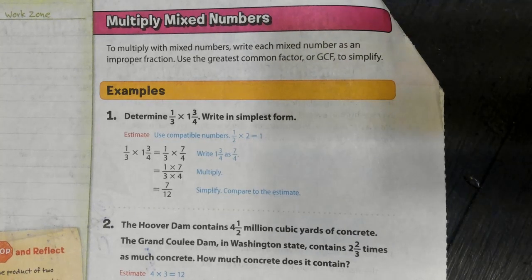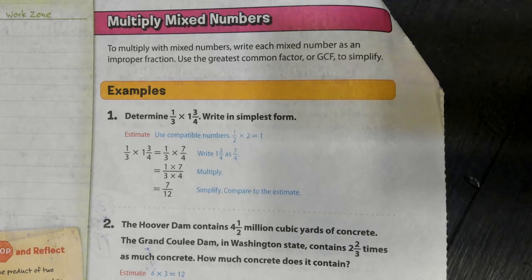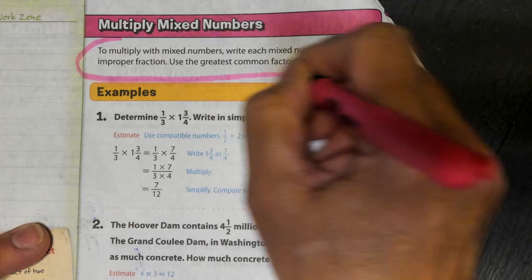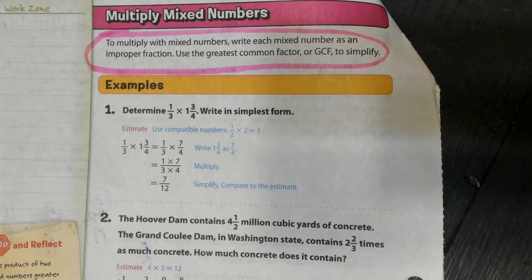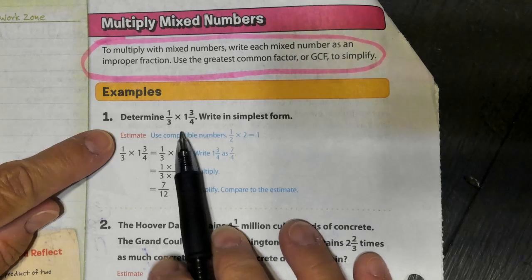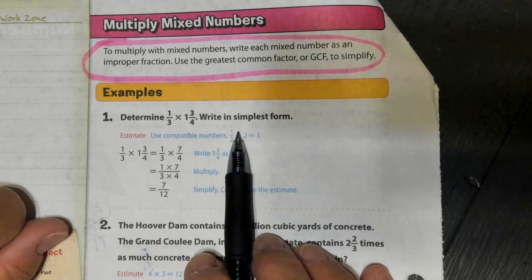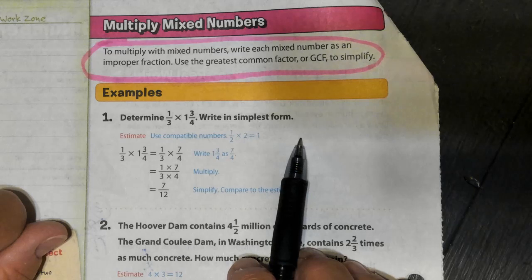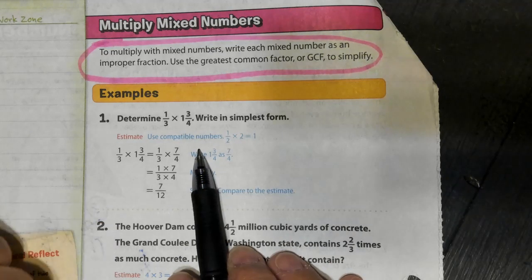It says, to multiply with mixed numbers, write each number as an improper fraction. Okay, that's huge, right? And here they have some examples. They've got determine 1/3 times 1 3/4. They first wanted you to estimate.